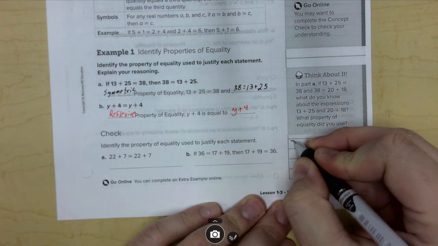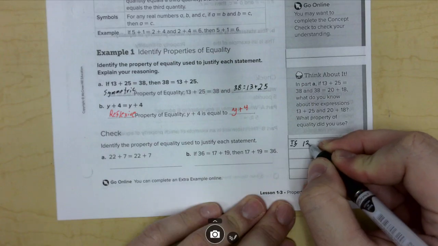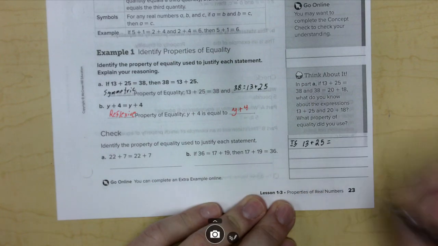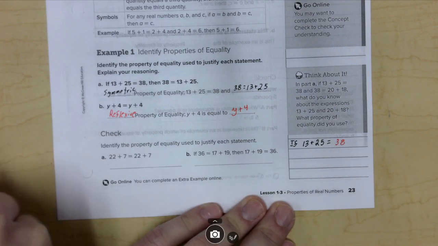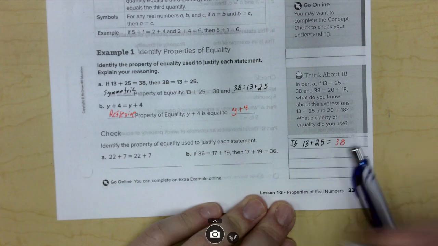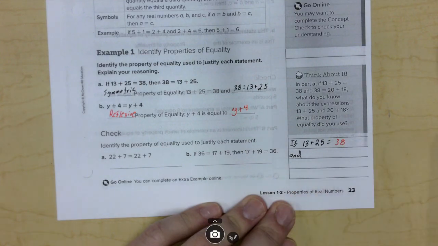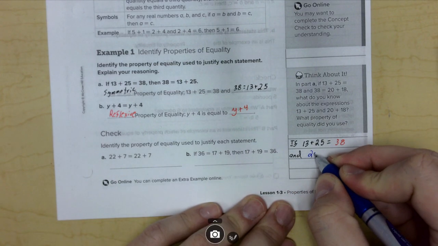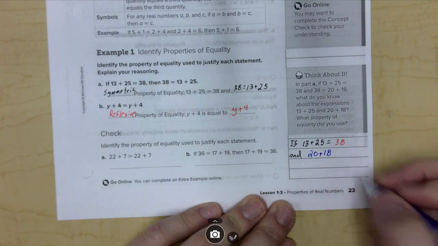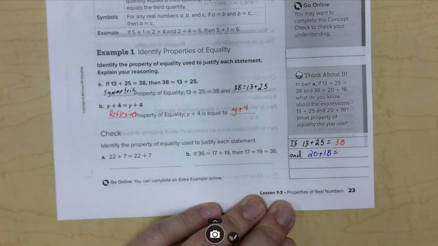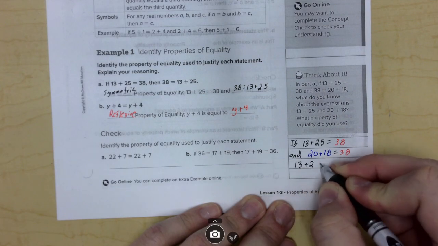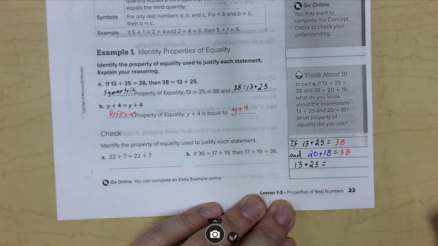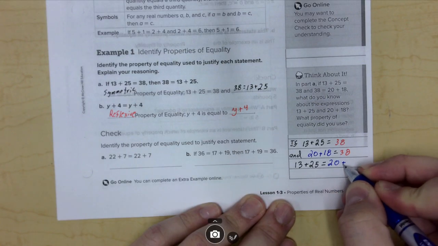To write this, we'd go: if 13 plus 25 equals 38, and 20 plus 18 equals 38, we can use the transitive property and substitution to get 13 plus 25 equaling 20 plus 18.